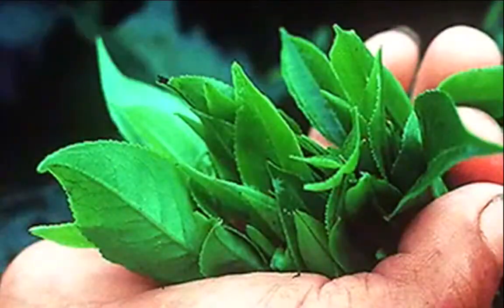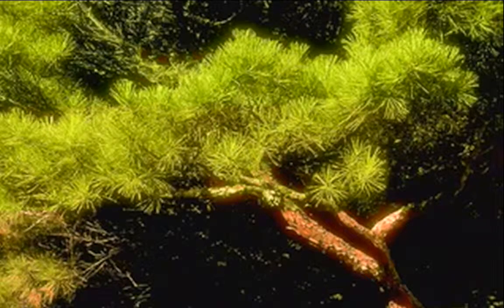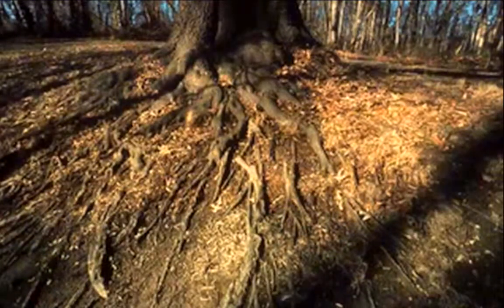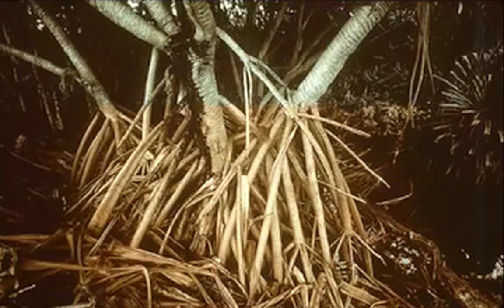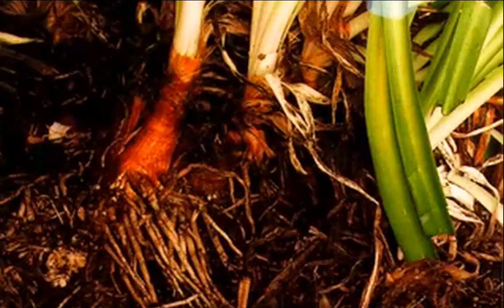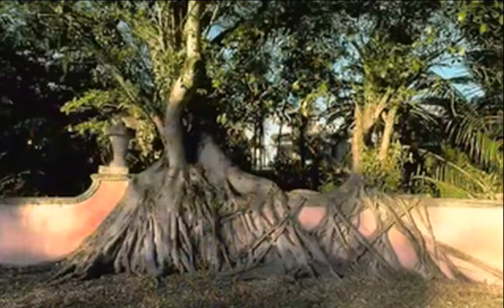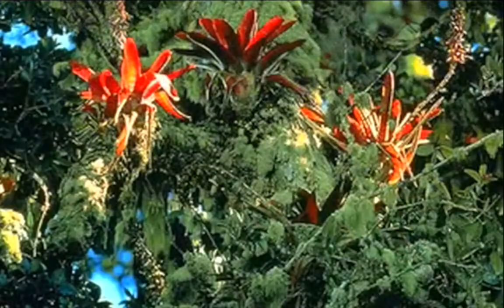Whether they're tea leaves or tree leaves, all leaves are supported by these structures below, the roots. Roots are the way that most plants get their water and minerals. Roots also anchor plants in the ground. Sometimes roots grab onto things that aren't the earth. This plant doesn't grow in the soil. Its roots grab onto trees or rocks and hold on tight.